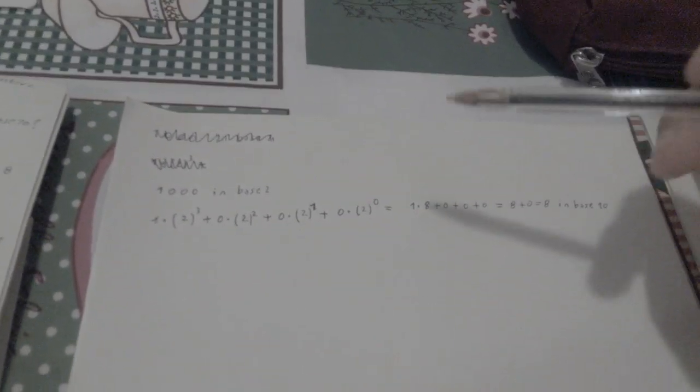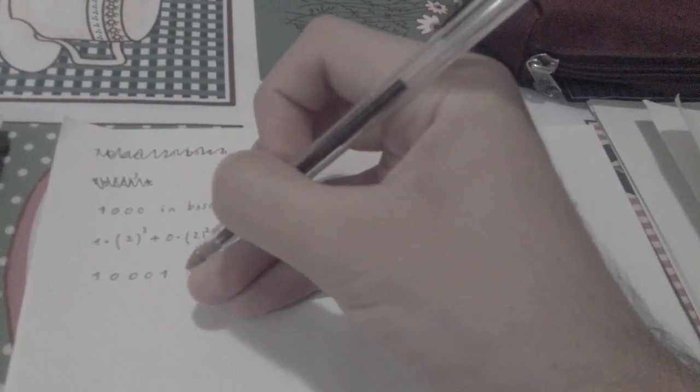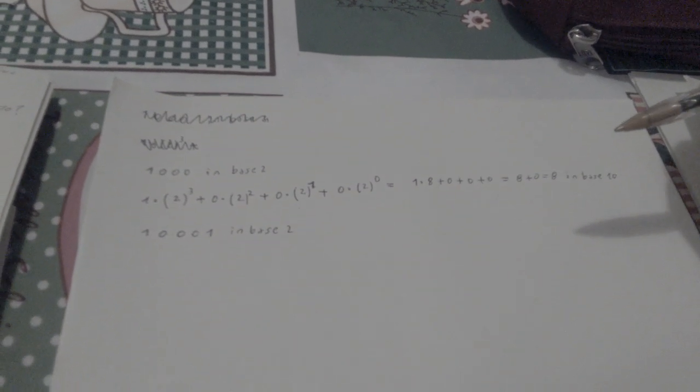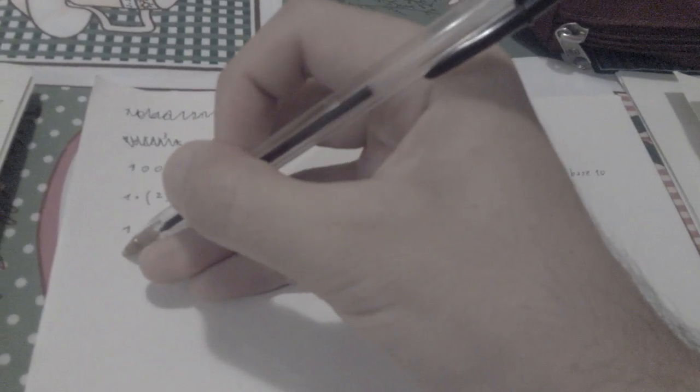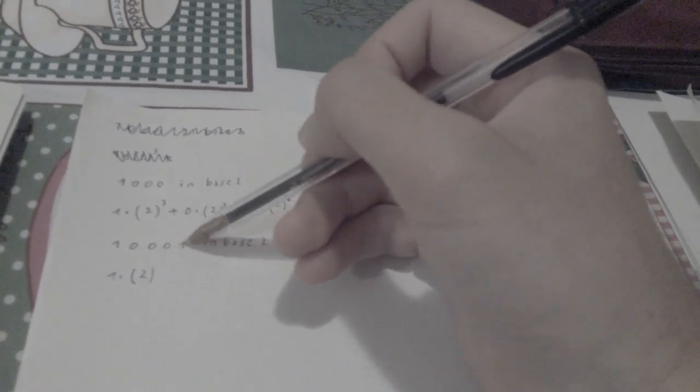Okay, let's crack on with another example. Let's suppose we have something slightly different: 10001 in base 2. I want to know the equivalent in base 10 once again. So I'm going to do the same thing again. I'm going to take the first number, which is 1, times 2, which is the base, raised to the power of the number I have left. So 1, 2, 3, 4.